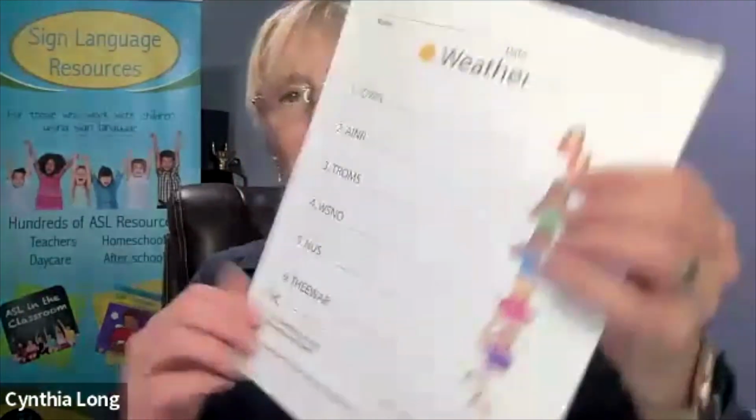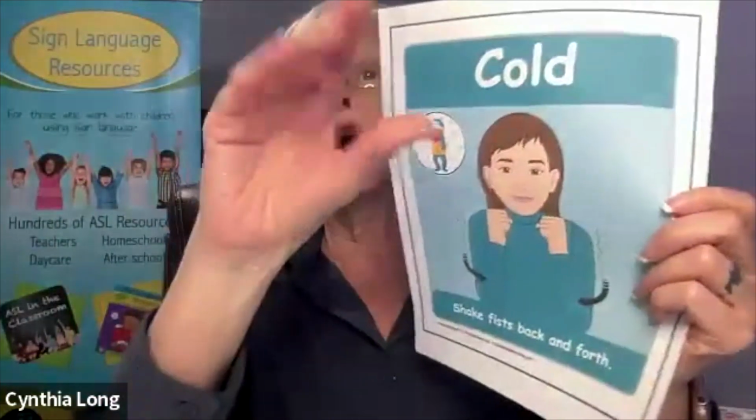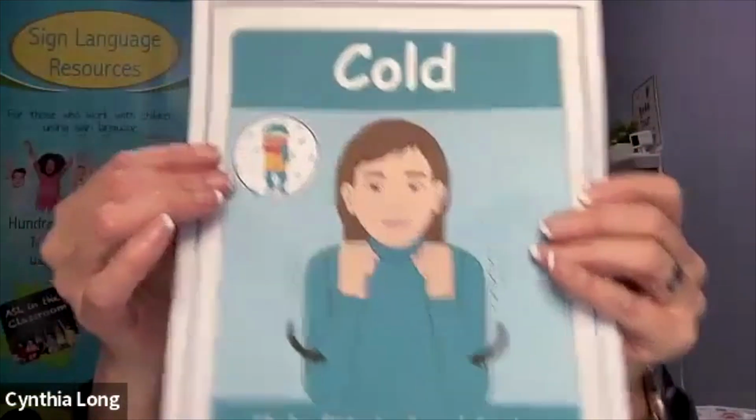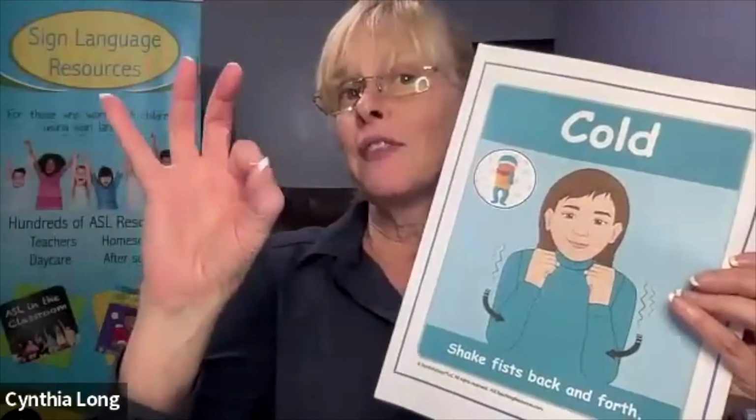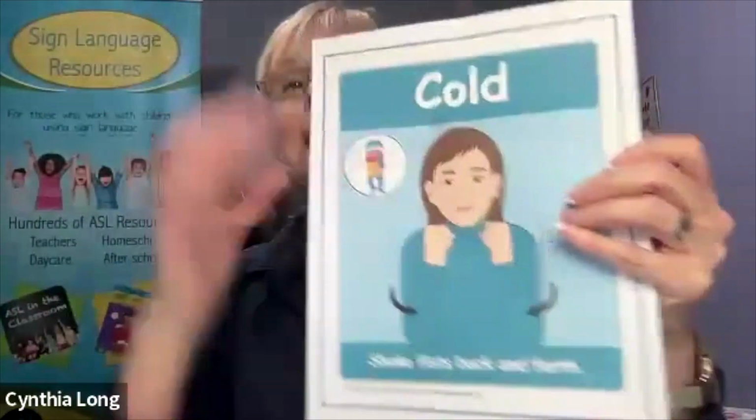So let's say we had those words right here. I may have them see if they can match the pictures. So I'm looking at the word cold, okay? So then I'm going to find maybe the flashcard right there and let the pre-K students match the pictures. That is an easy way to start matching the pictures.